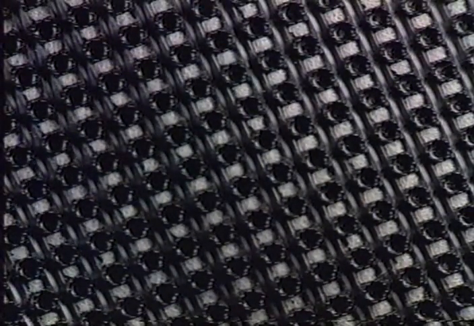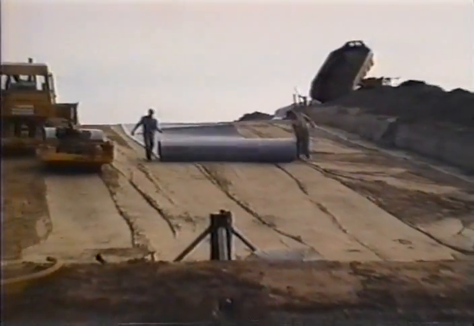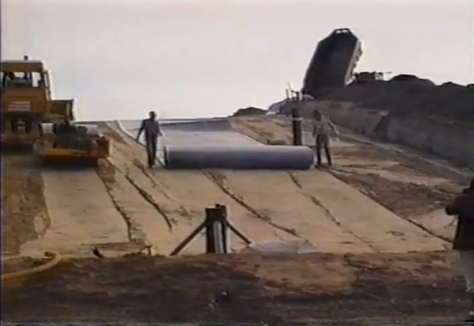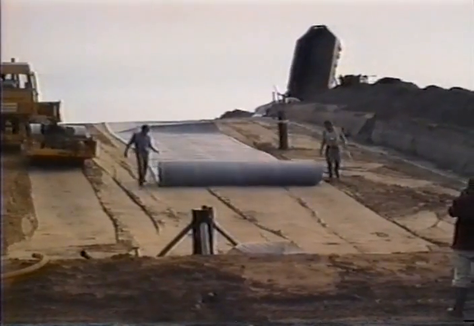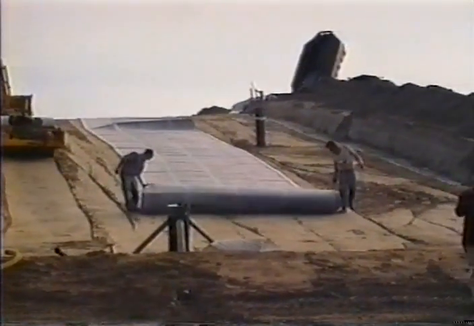Many geocomposites are specifically designed for in-plane flow of water. They may be prefabricated or fabricated on site. Prefabricated geocomposite drains are readily available materials with known filtration and hydraulic flow properties. As they are easy to install, they also offer construction economies.